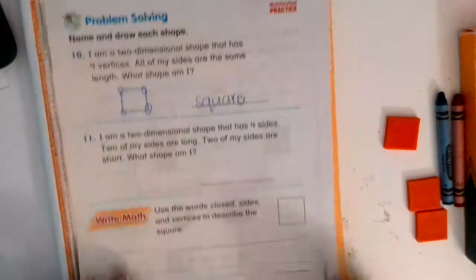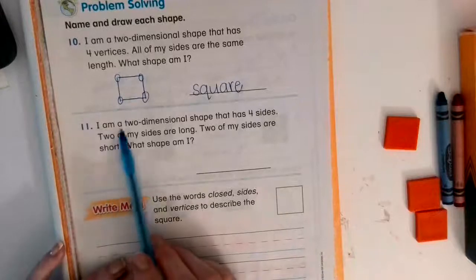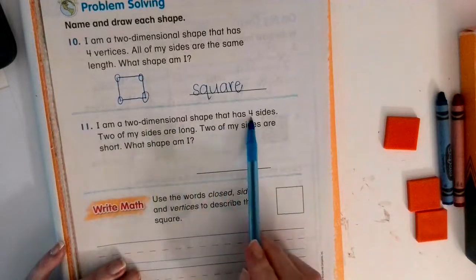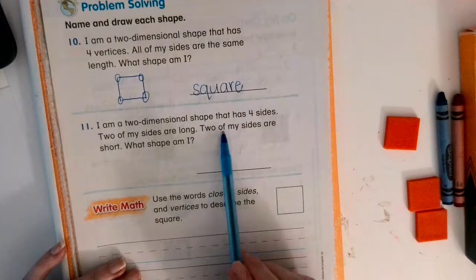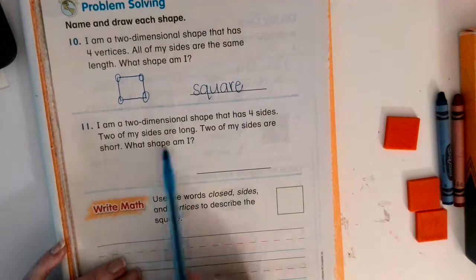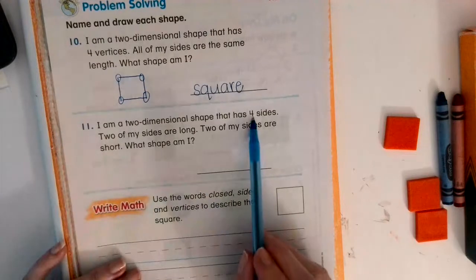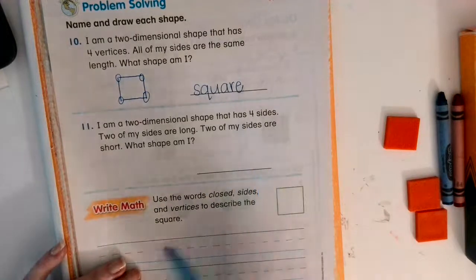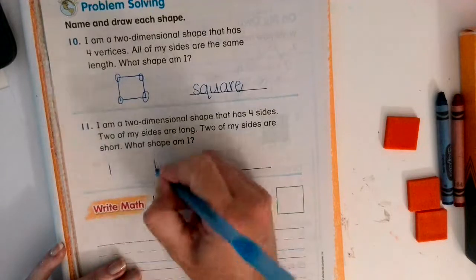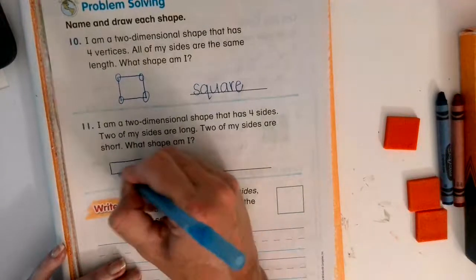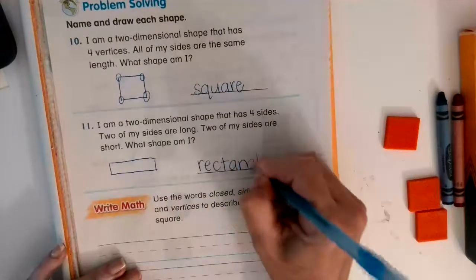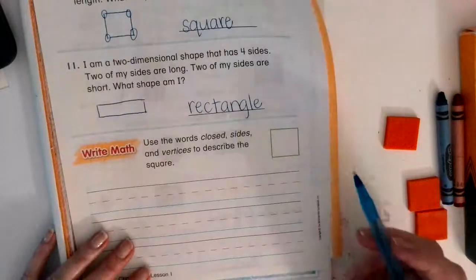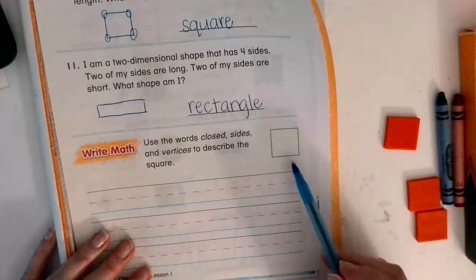Easy peasy. Number 11. I am a two-dimensional shape that has 4 sides. 2 of my sides are long. 2 of my sides are short. What shape am I? We have 4 sides. 2 are long, 2 are short. That's right, a rectangle. We have 2 short and 2 long. And then we write the word rectangle.